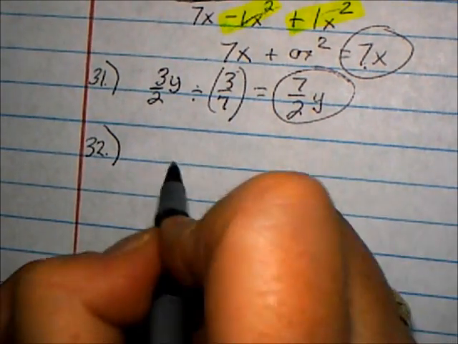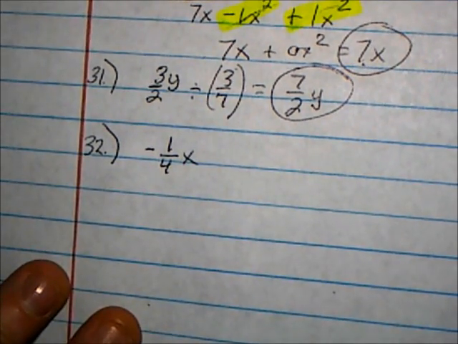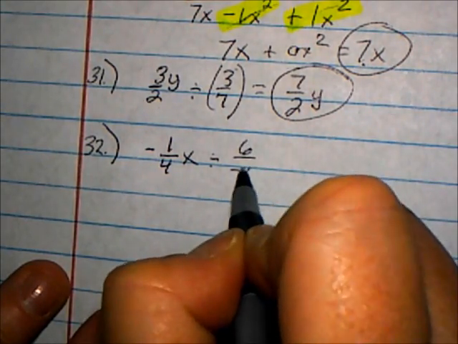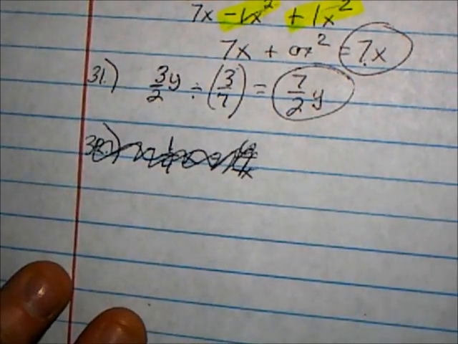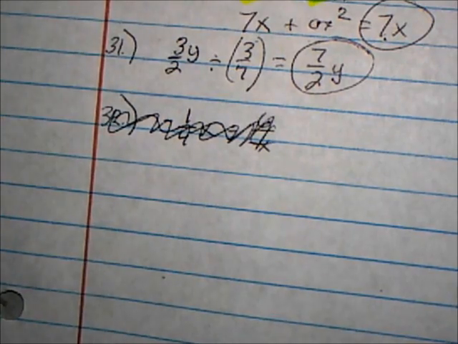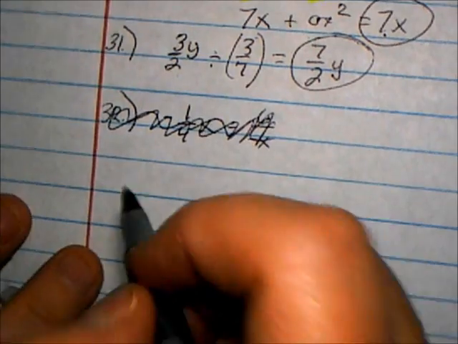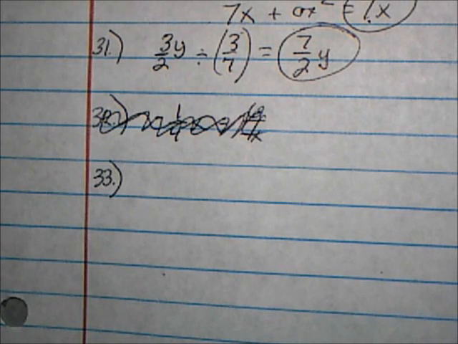Alright, 32. It has negative, I'm going to put a 1 on top with the x beside it. So negative 1/4 divided by, and then this has a 6 with an x on bottom, and that is not going to happen. So mark that one out. Okay, we're not going to do that one. The x is on bottom, we're not doing that. That is about chapter 9, not chapter 1. So it's not our levels now. That one we have to do some trickery too because the x was on bottom. That's not until chapter 9. We're in chapter 1.